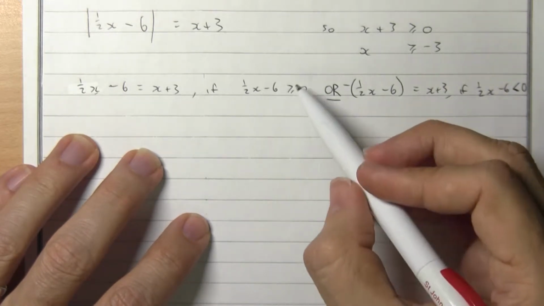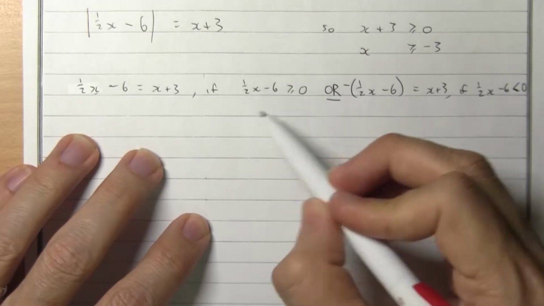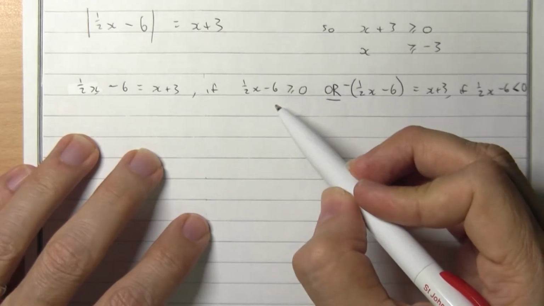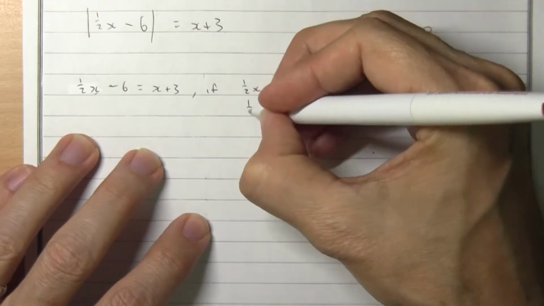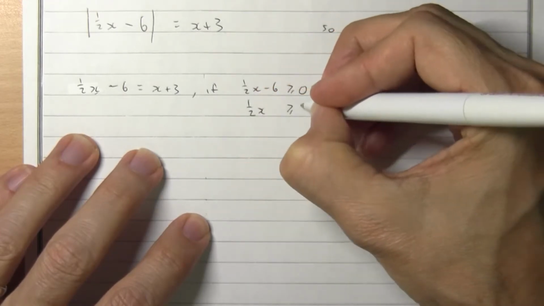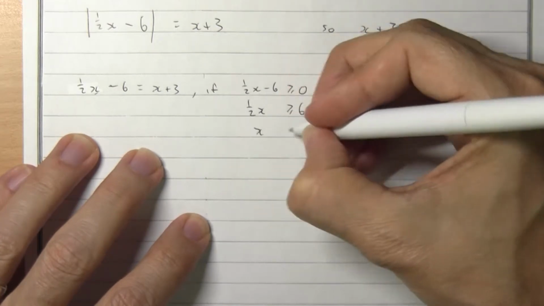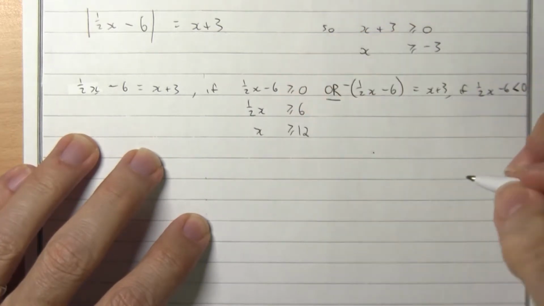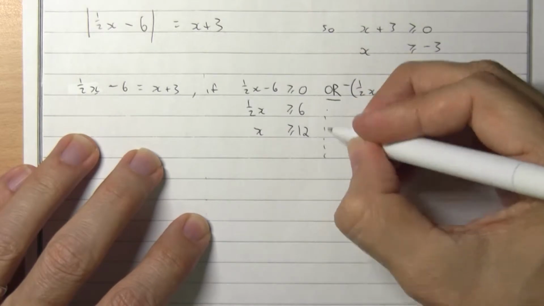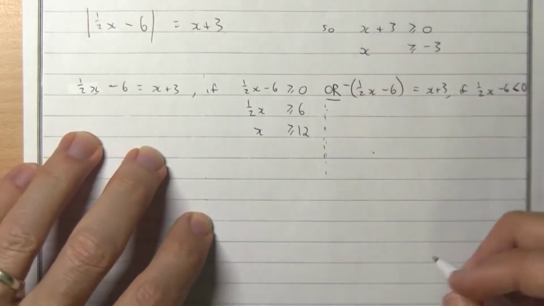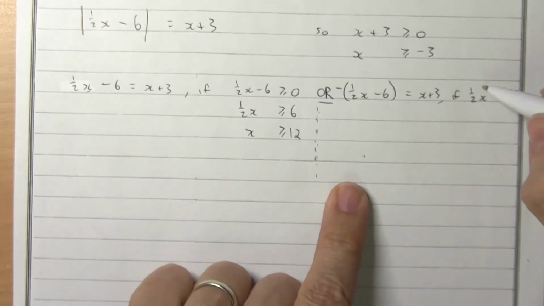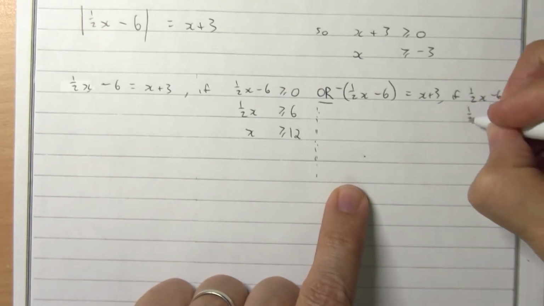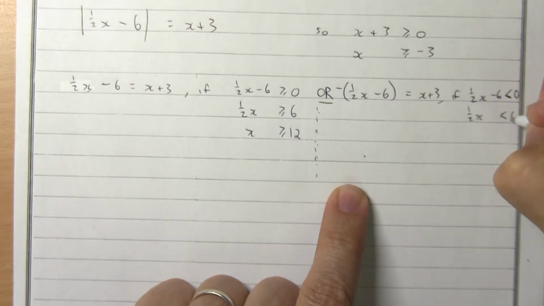Now the first thing I'm going to do is simplify this so I know when I get to the end whether I'm meeting the condition. If a half x minus 6 is at least 0, then a half x is greater than or equal to 6 and x is greater than or equal to 12. Draw a line down between these two cases because otherwise I'll get confused. On this side, half x minus 6 is less than 0, so a half x is less than 6 and x is less than 12.